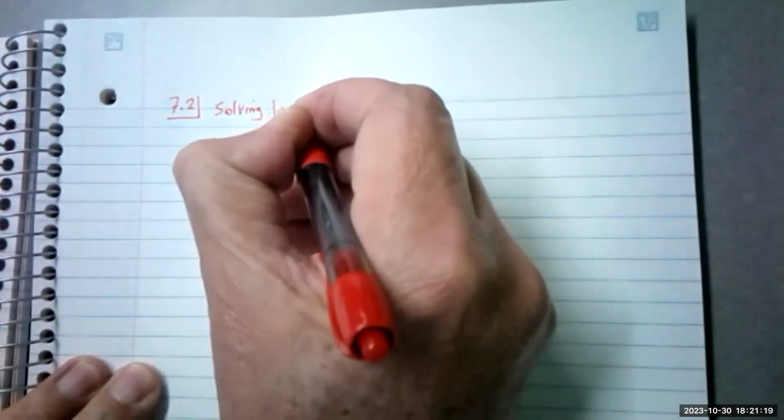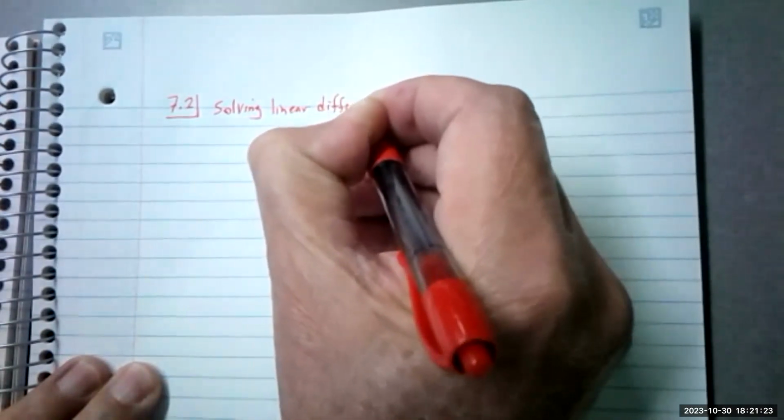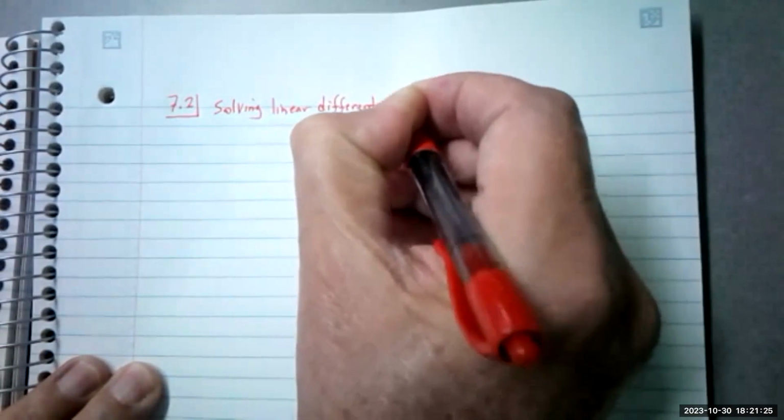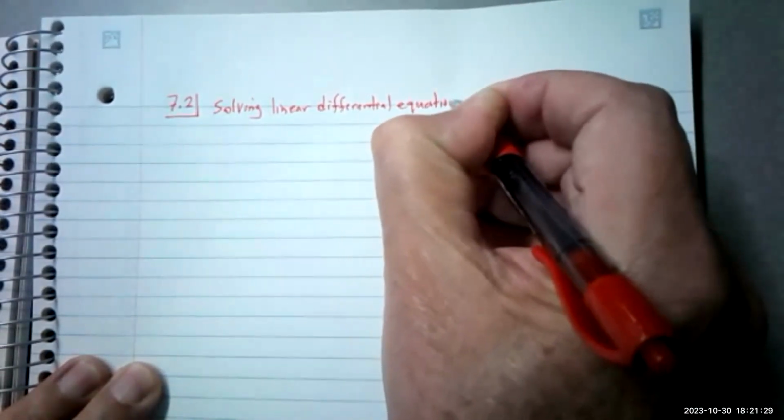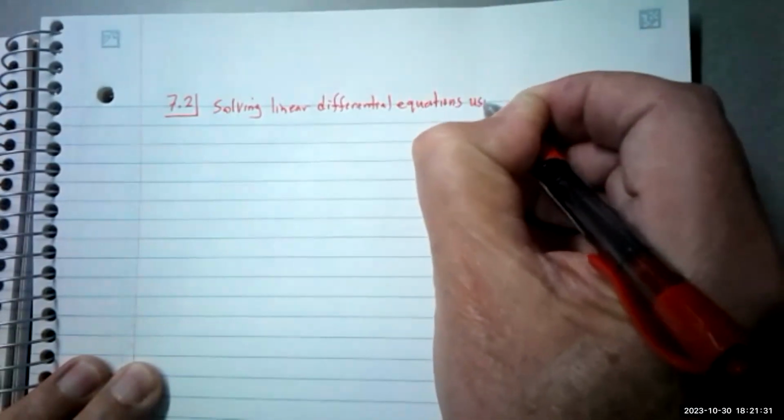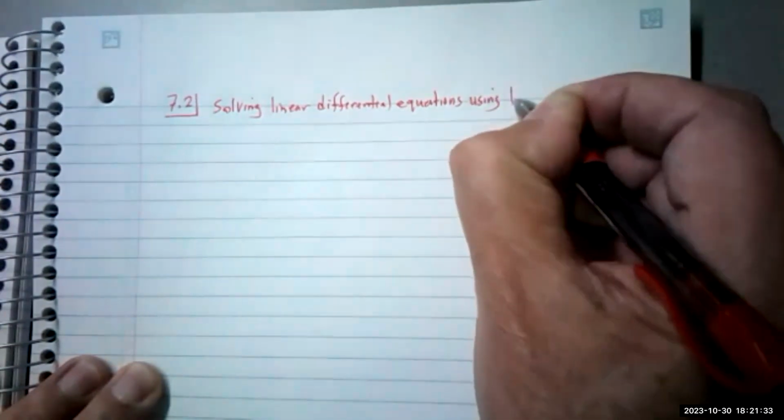So solving, if you like, solving linear differential equations using Laplace transform.